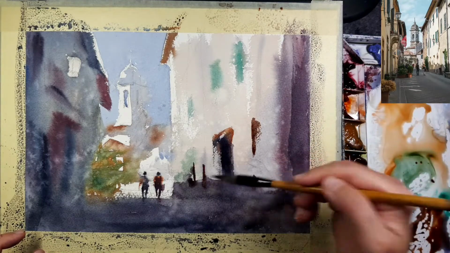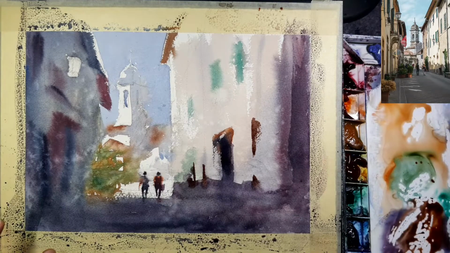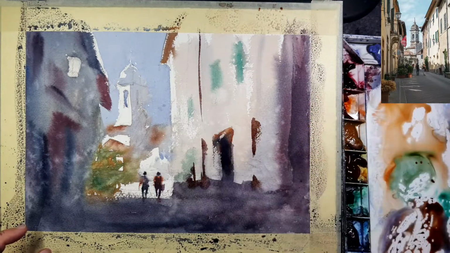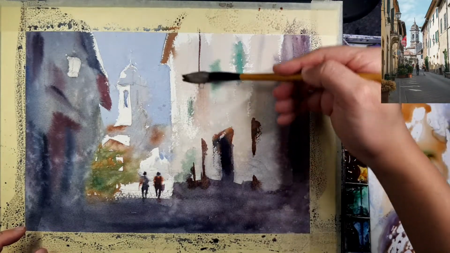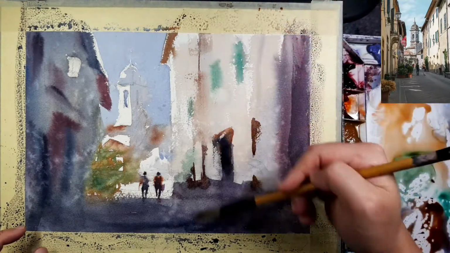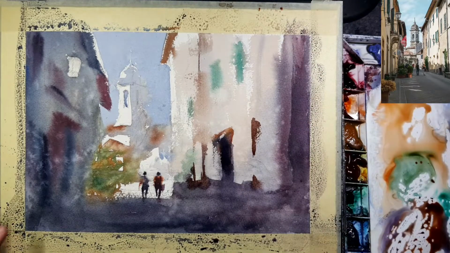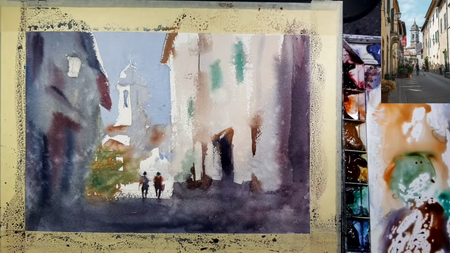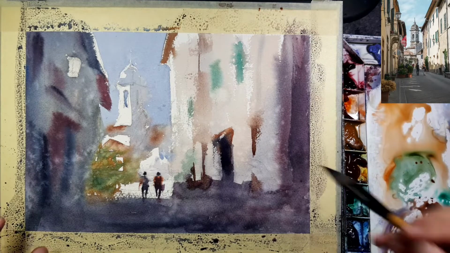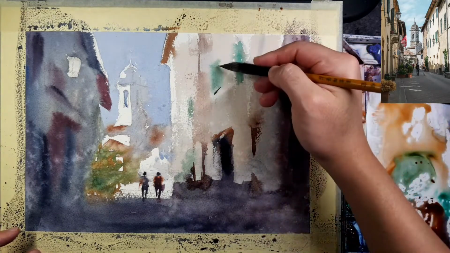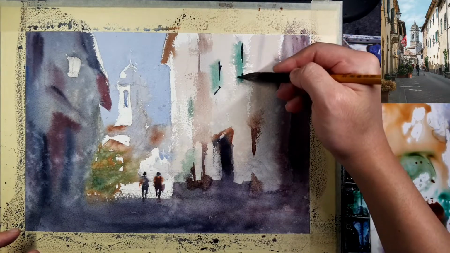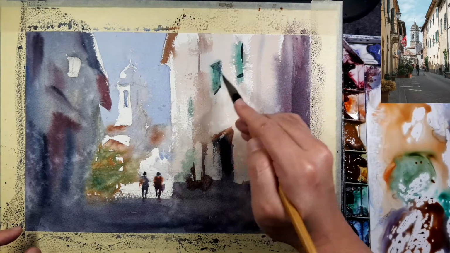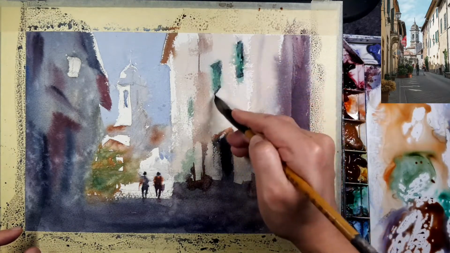So do not try to express everything. Give some chance to people. They can complete the painting in their imagination. So it's a very exciting thing. Give some hint.